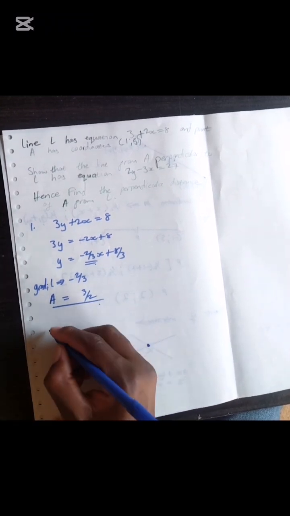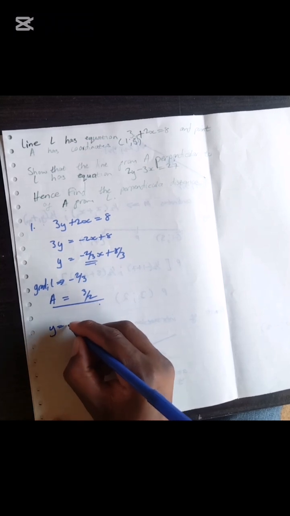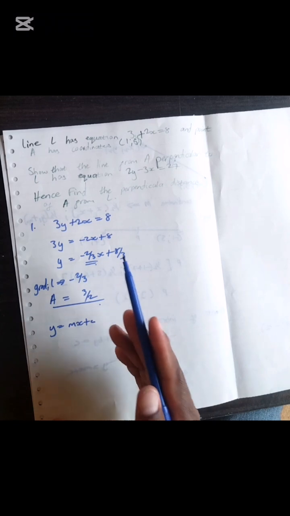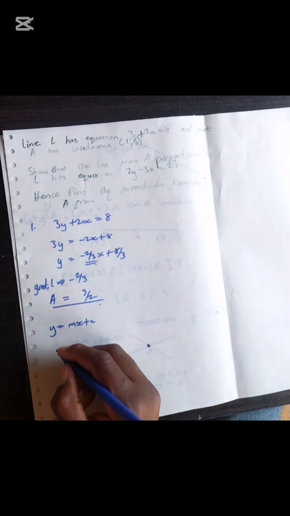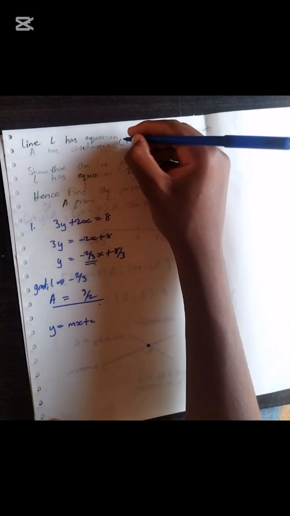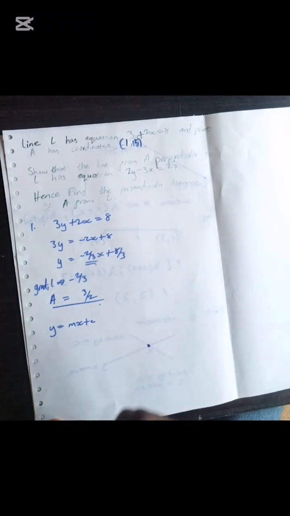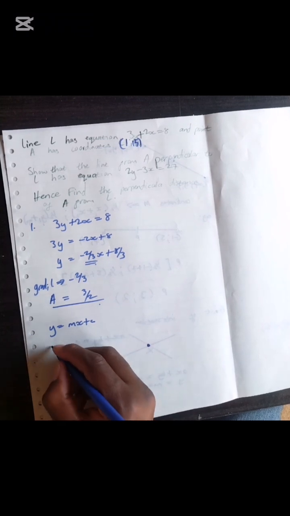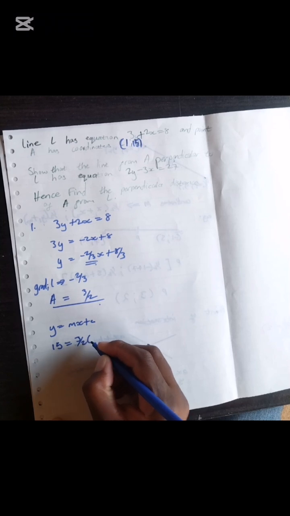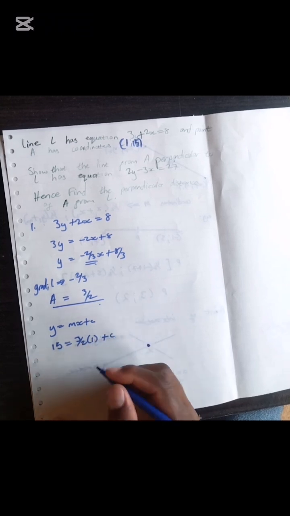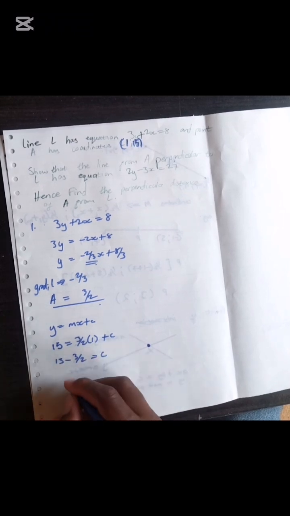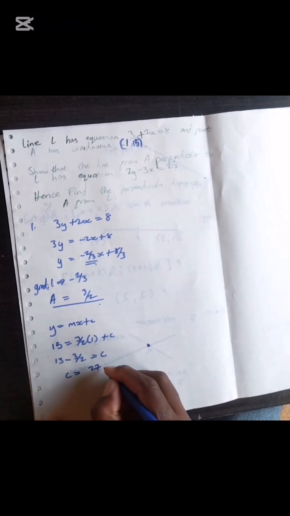Now we find the equation. The equation of a line is y is equal to mx plus c. We have the coordinates for A, which are 1 and 15. So 15 is equal to 3 over 2 times 1 plus c. So our c is equal to 27 over 2.